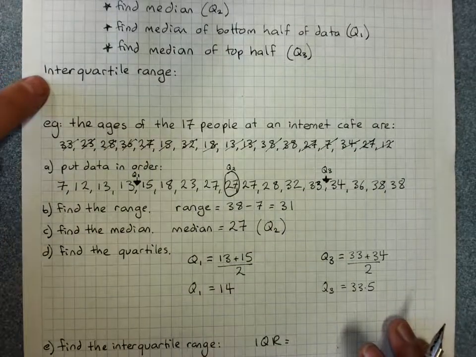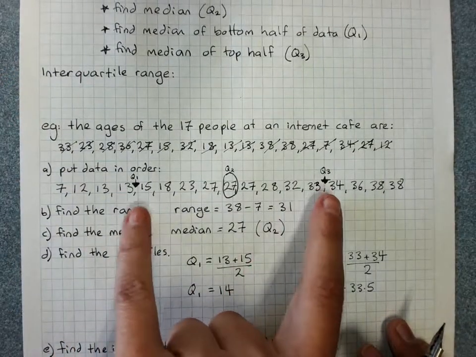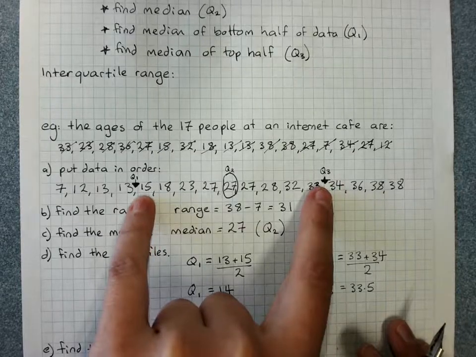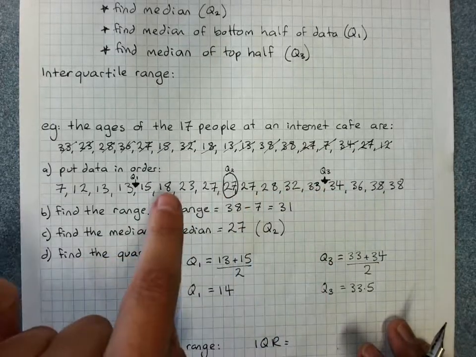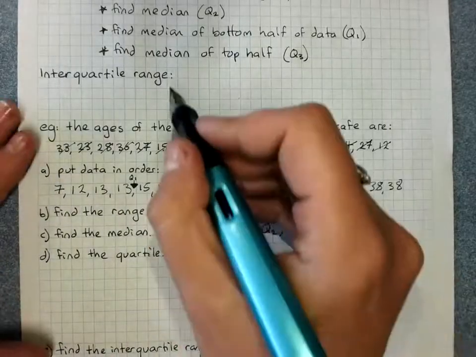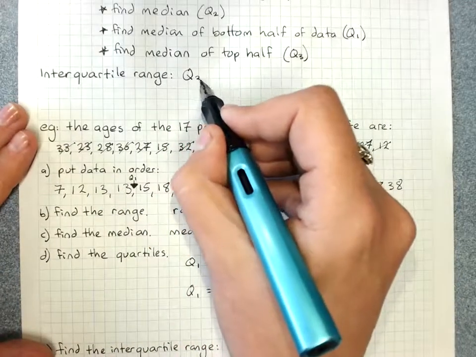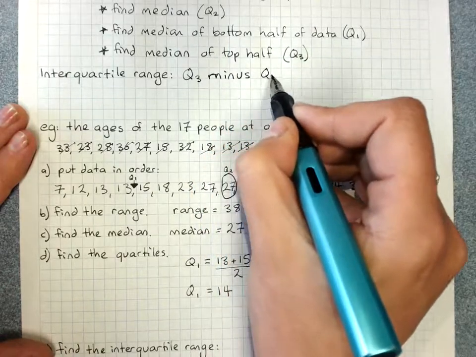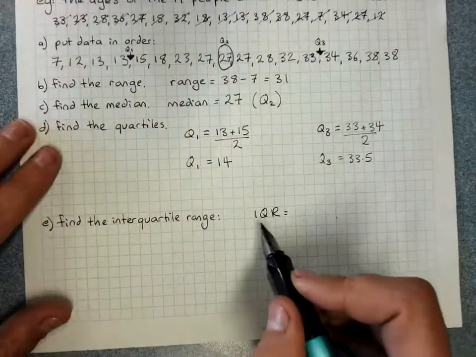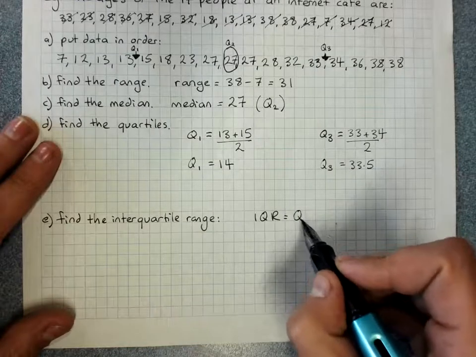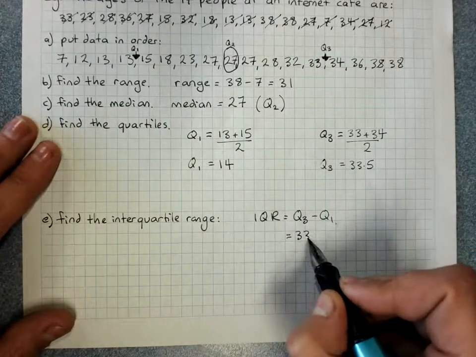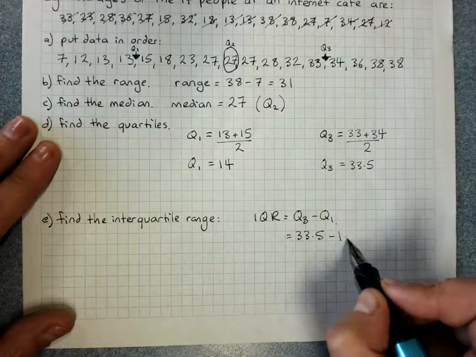Now the interquartile range is the range but just between Q1 and Q3, and it's how spread out the middle half of your data is. So it's Q3 minus Q1. So interquartile range, Q3 minus Q1, so that's 33.5, take away 14.